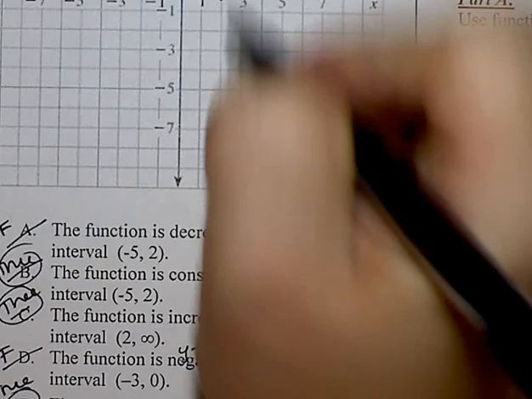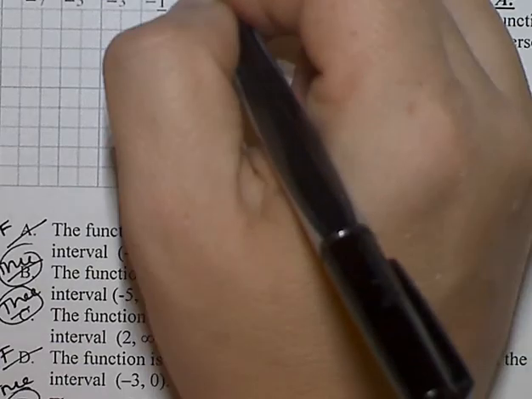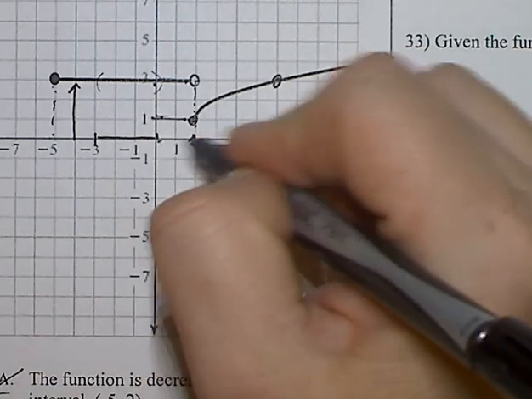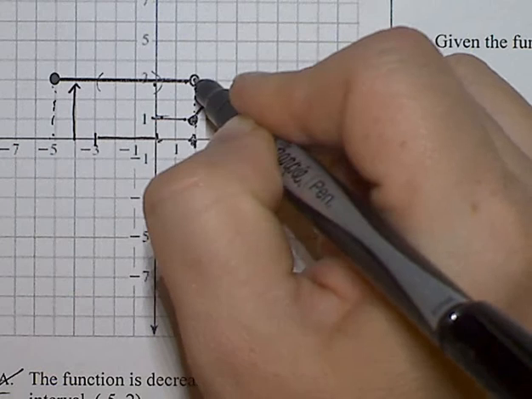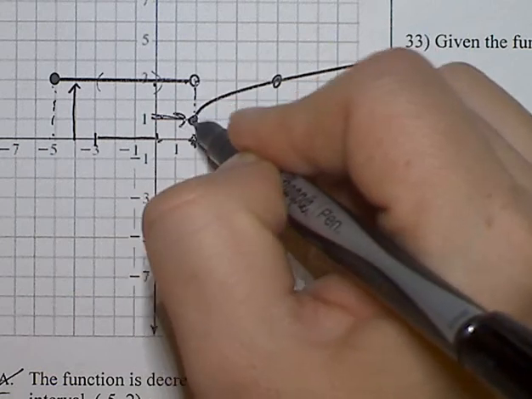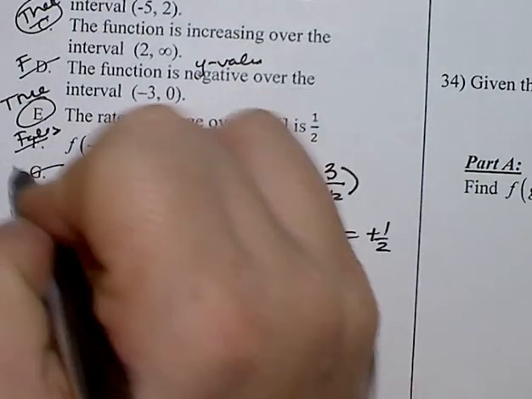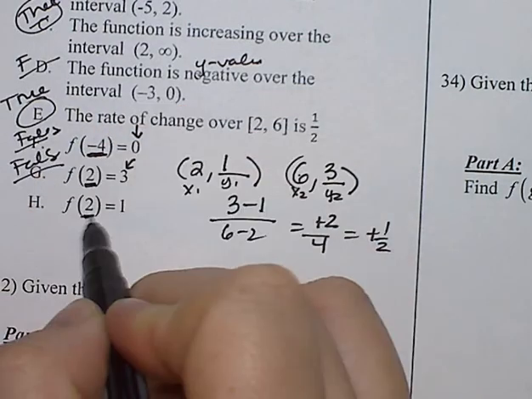Go to an x value of 2 and check, is the y value 3? No, it's not 3. It's actually 1. I'm sorry. Go to an x value of 2. Is the y value 3? No, in fact, it is 1 because it is closed at 1. Again, false.